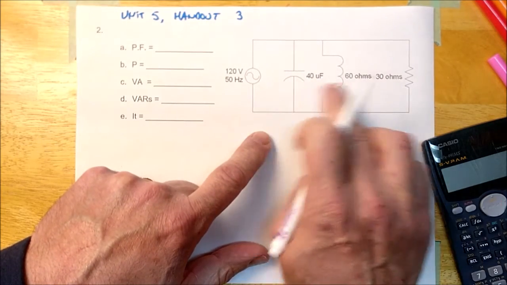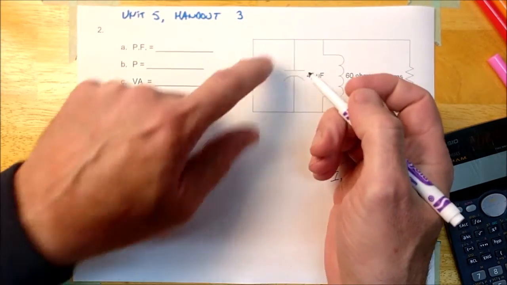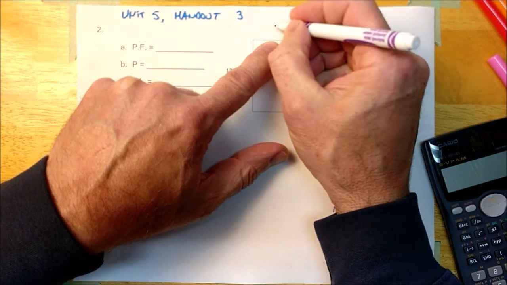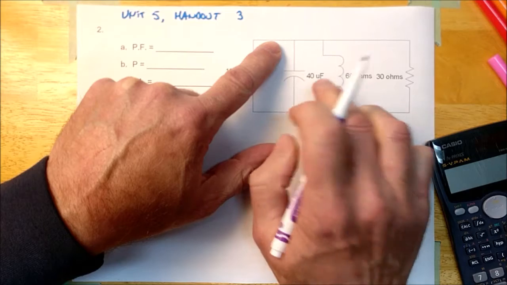So unfortunately, this particular question is 40 microfarads, which means I got to figure out how many ohms that is first. That's not a big deal, but we got to remember to do it. That ain't 40 ohms, okay? That's 40 microfarads.